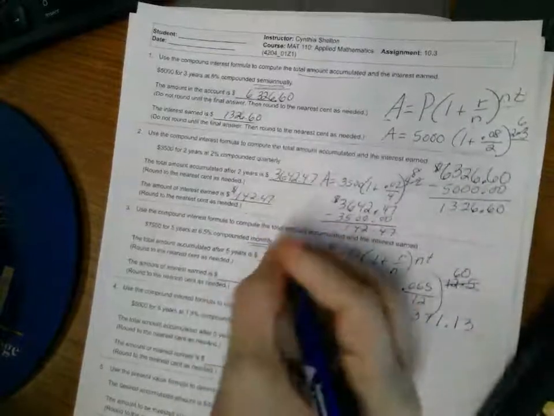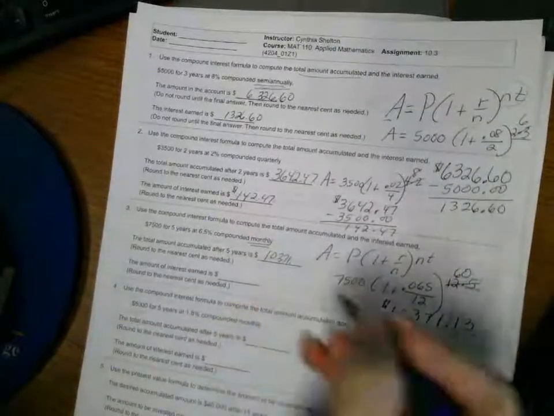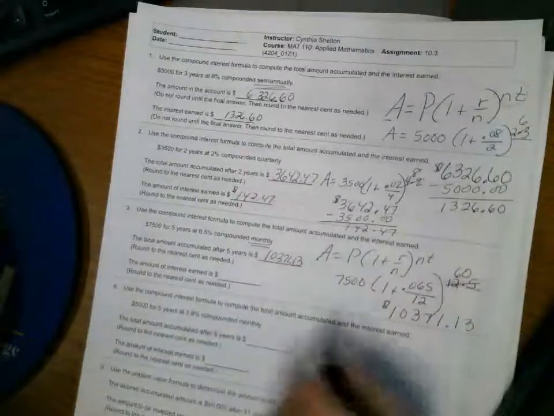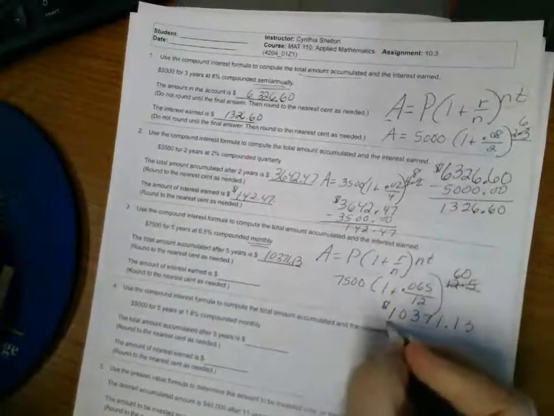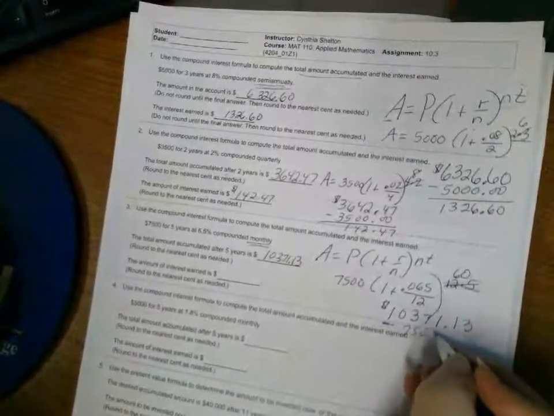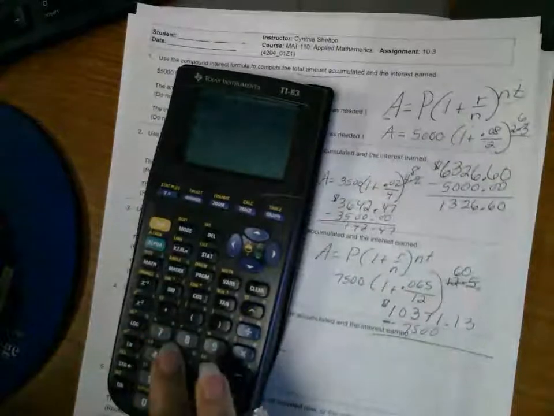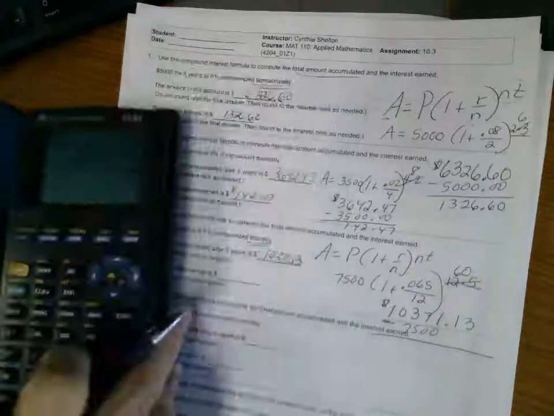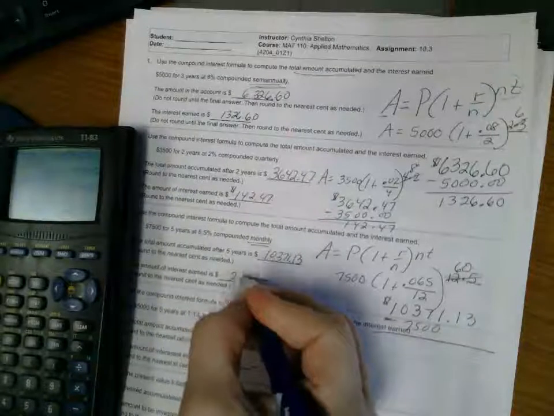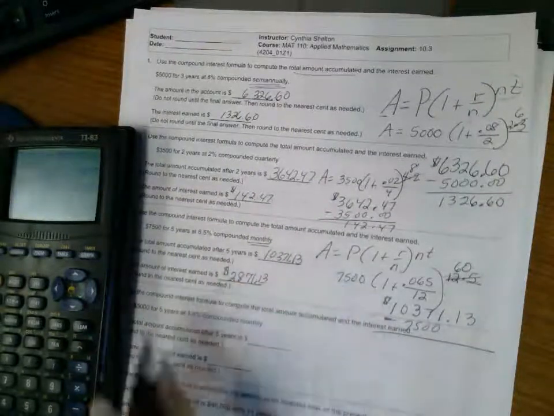So here's our answer, $10,371.13. For the interest earned, we always have to subtract back off the principal that we started with, which was $7,500, to tell how much of that was growth. So I subtract off $7,500 here, and quite a bit there in the 5 years. $2,871 and 13 cents of it was interest growth.